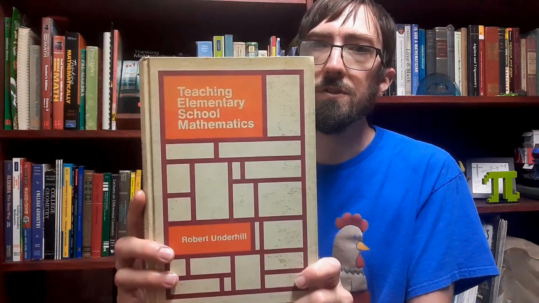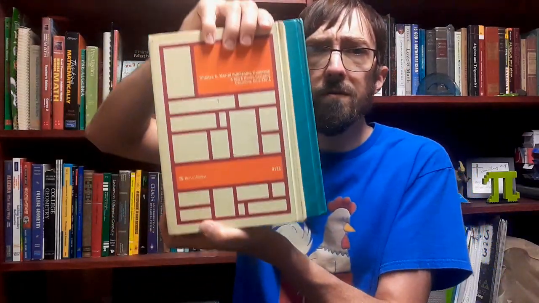I had picked up myself at a yard sale a few years ago this textbook, which is also for teaching elementary school mathematics. This one's a bit older here. This one is from 1972. And this newer one is from, looks to be 2008. So very similar in thickness. There's a little bit of a height difference and a little bit of a width difference.